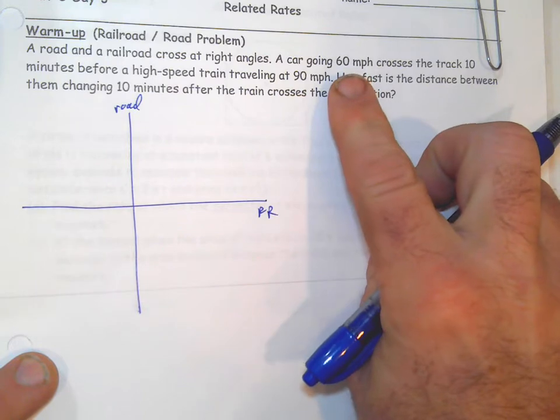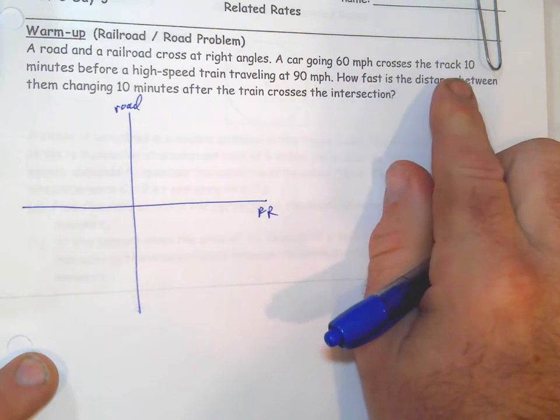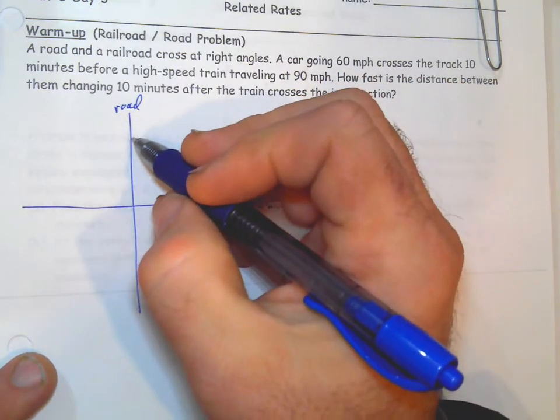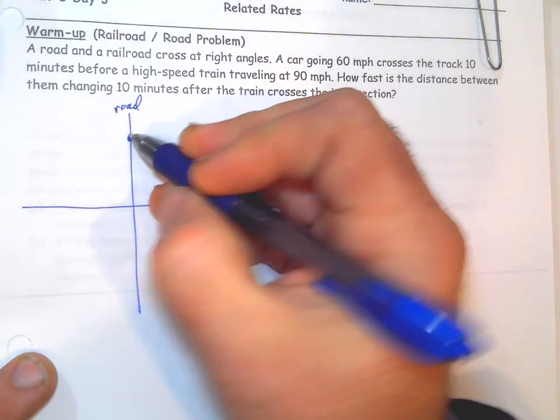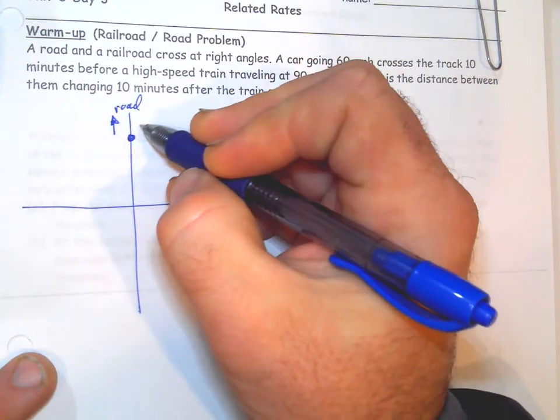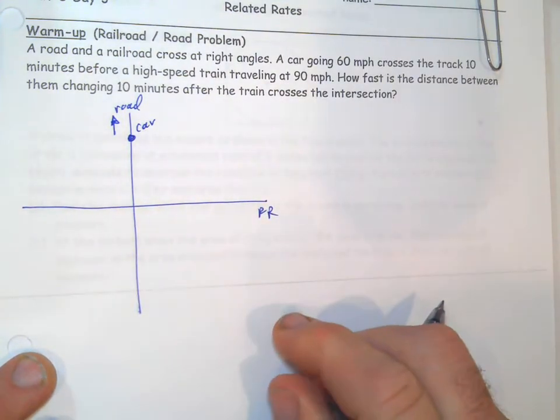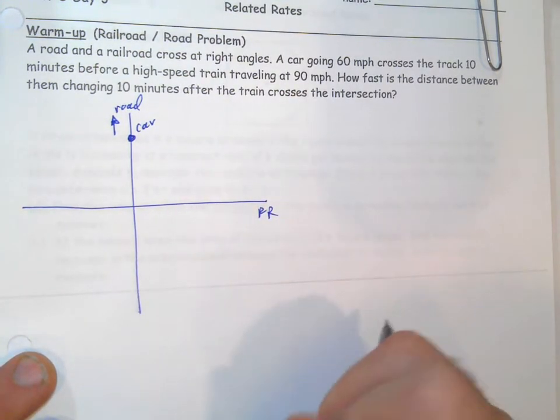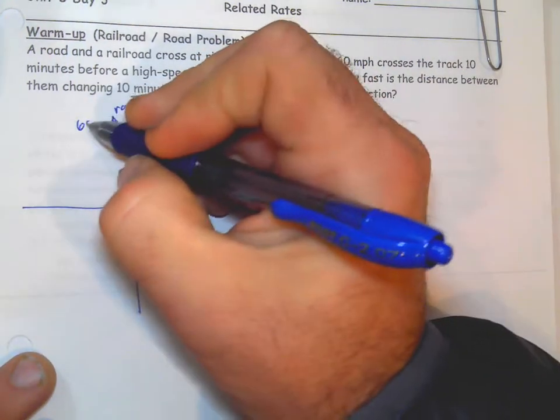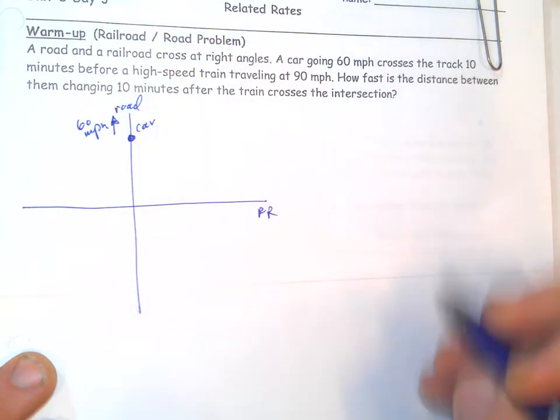A car going 60 miles an hour crosses the track. So car, you could draw the car going up or down. That really doesn't matter. You could label it. I'm saying it's already gone through the intersection. So if we drew down here, I'd probably draw it down. It's going 60 miles an hour. So put that on there.